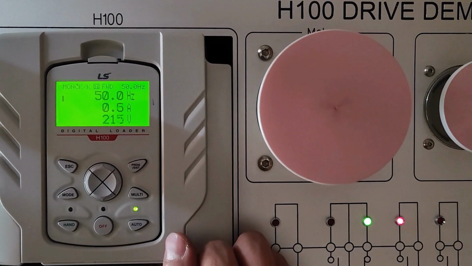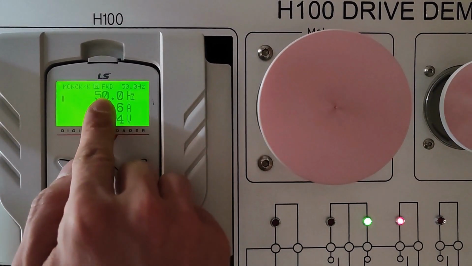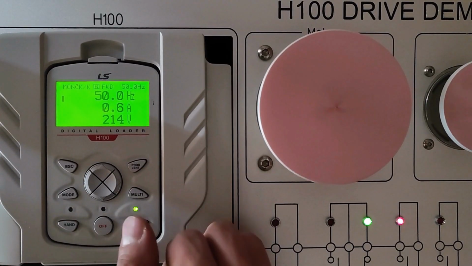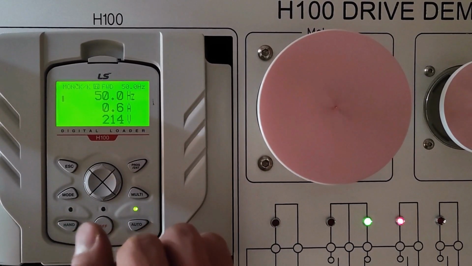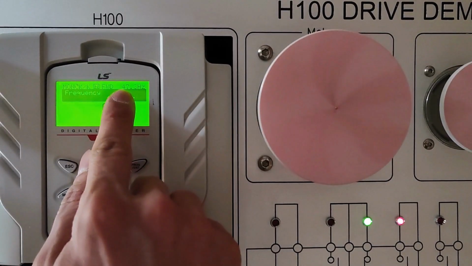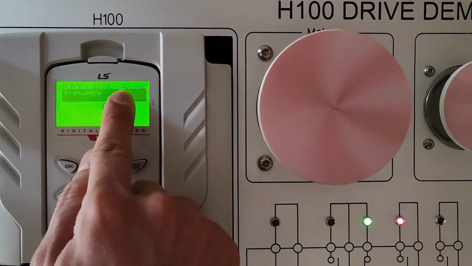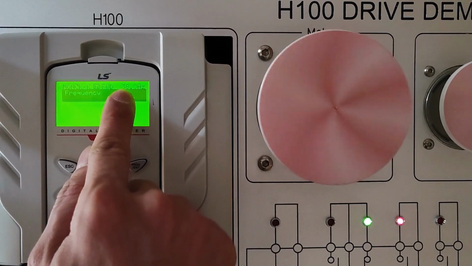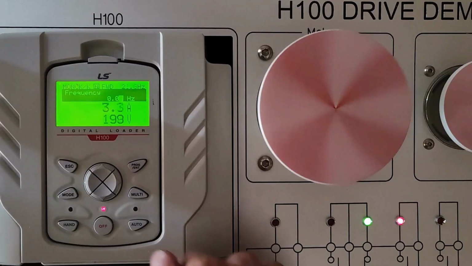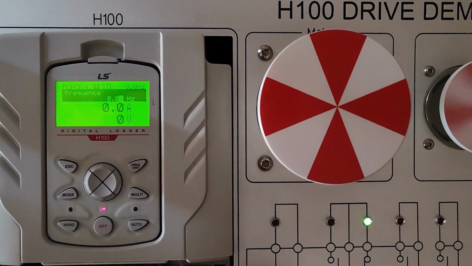If I stop the inverter, from 50 Hz down to 30 Hz it takes 10 seconds, and from 30 Hz down to 0 it takes 3 seconds. When I stop the inverter, you can see that the frequency value starts to decrease. It takes 10 seconds to reach 30 Hz, and once it gets to 30 Hz, it takes 3 seconds to reach 0. You can see that in 3 seconds, my frequency dropped from 30 to 0 Hz.